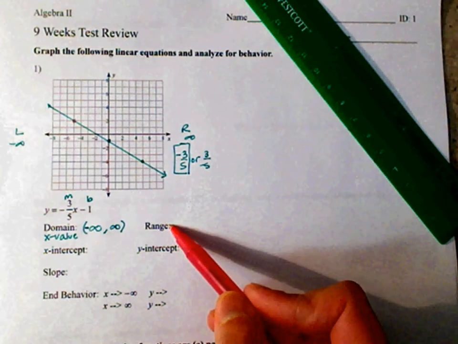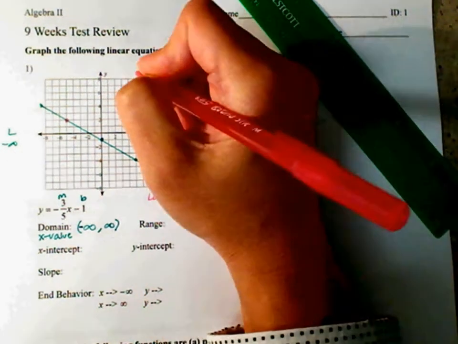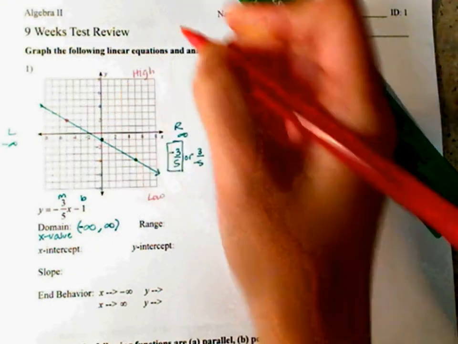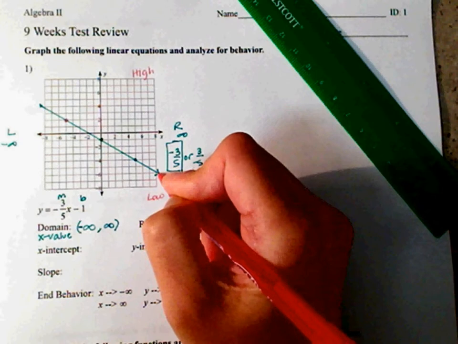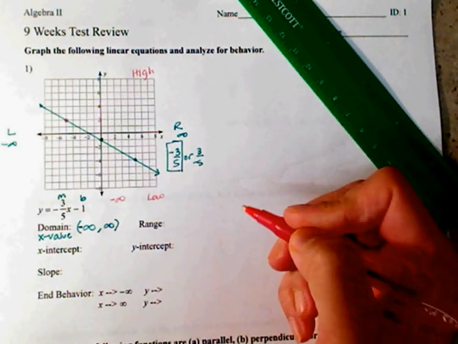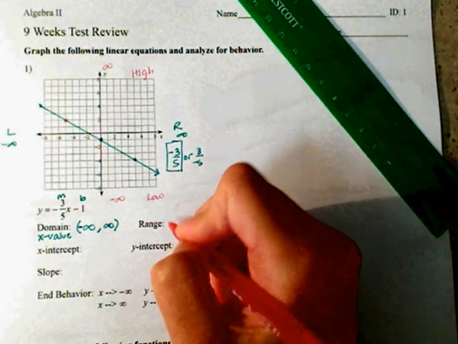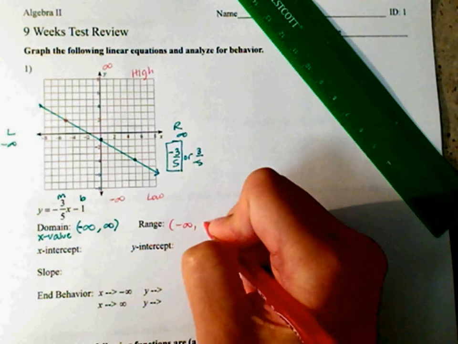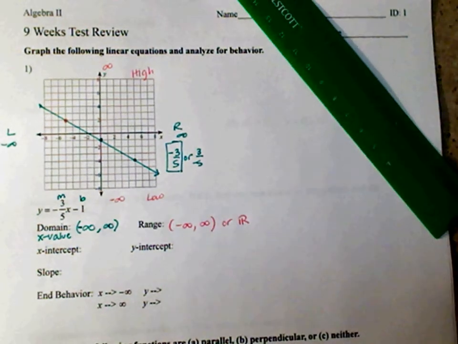Your range is from low to high. Where did we start? What is our lowest graph? That is our lowest point right here, but it continues on. So we actually started down here at -infinity, and we're going to go all the way up to +infinity. Another way you can write that is all real numbers. Same answer.